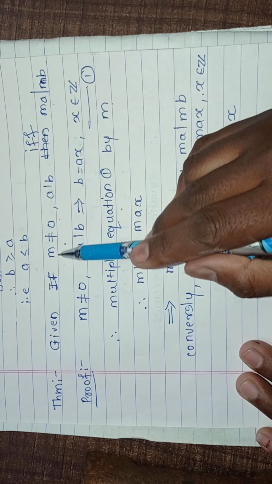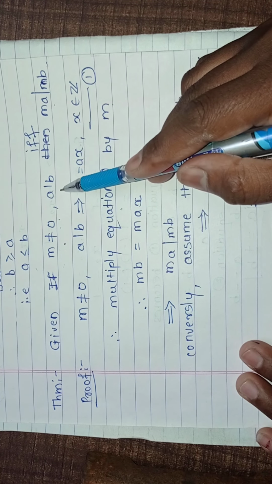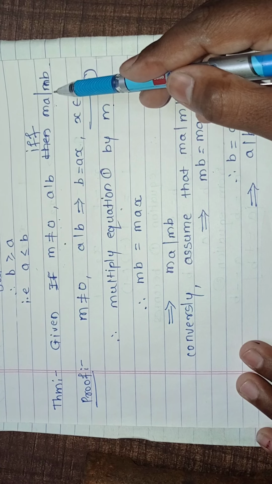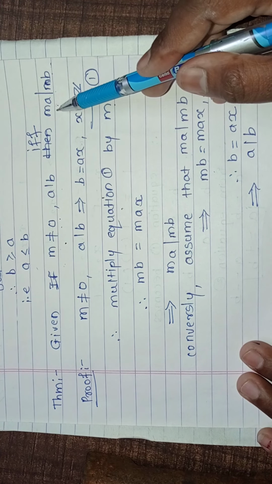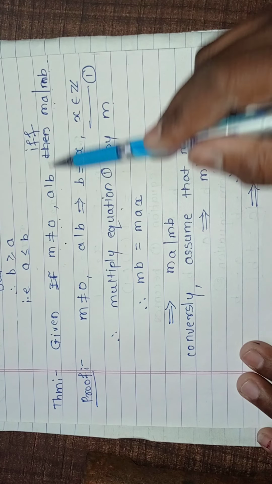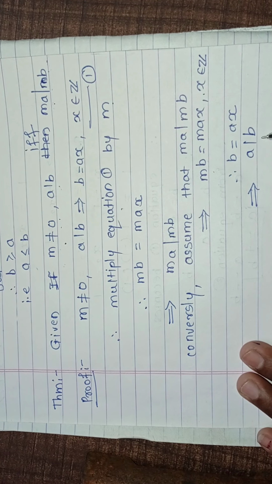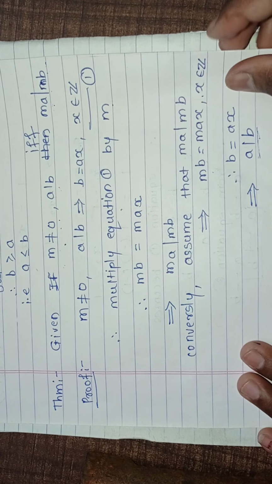We first consider m not equal to 0, a divides b, and prove ma divides mb. For the converse part, we assume ma divides mb, and we have to prove a divides b. Okay, now we will discuss the next theorem, the division algorithm.